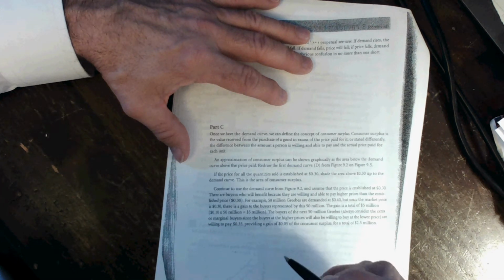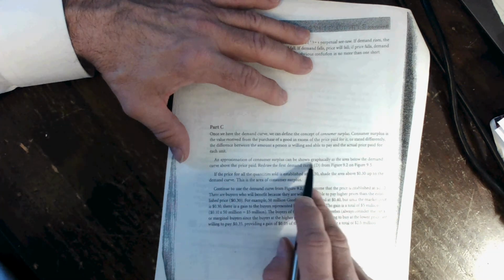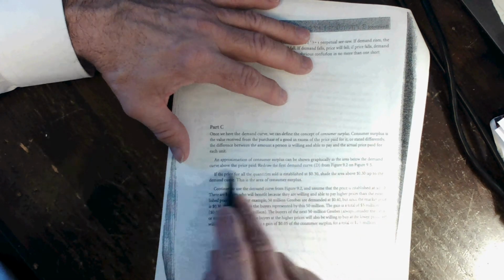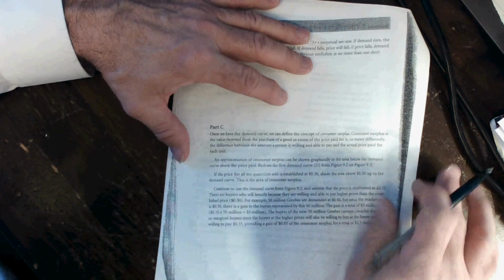Consumer surplus is maximized under perfect competition, pure competition, and it's reduced under types of competition called imperfect, which is monopolistic competition, oligopoly, and monopoly, for example. An approximation of consumer surplus can be graphically shown by the area below the demand curve and above the price paid. Redraw the first demand curve.